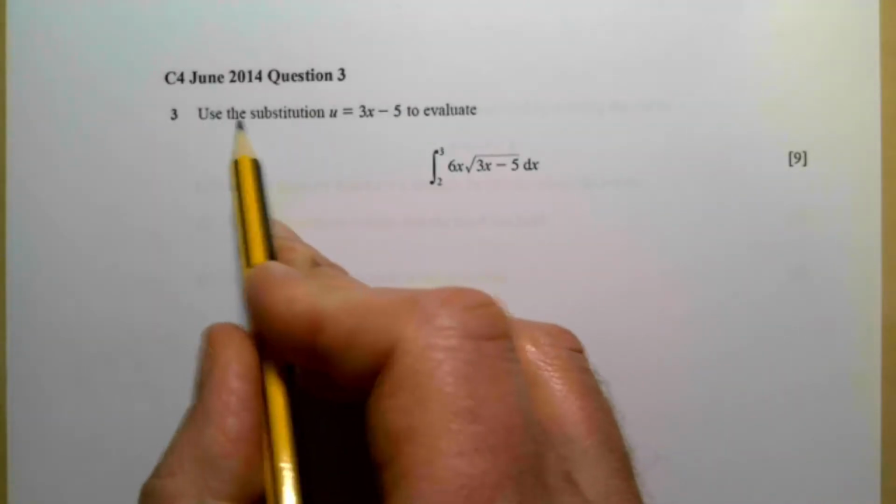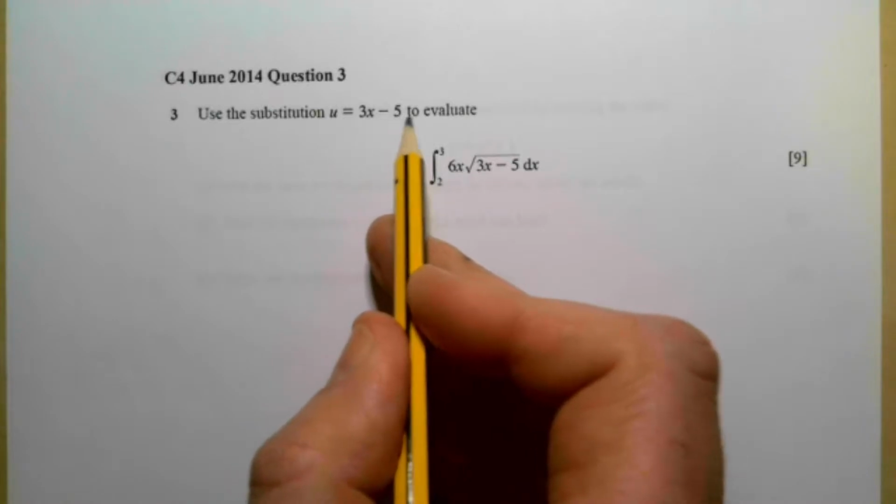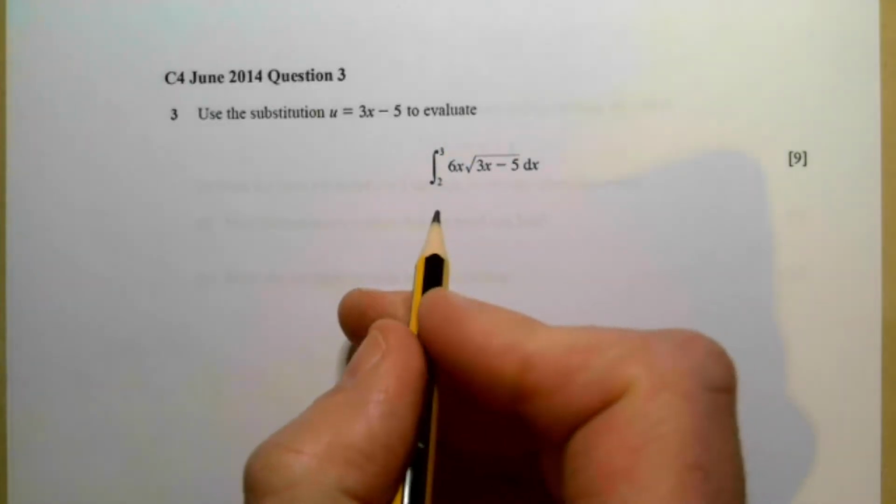This is CCEA A2 Pure Mathematics. We're looking at some integration past paper questions, and this one is from C4 June 2014 question 3, and it's integration by substitution. Use the substitution u equals 3x minus 5 to evaluate this.